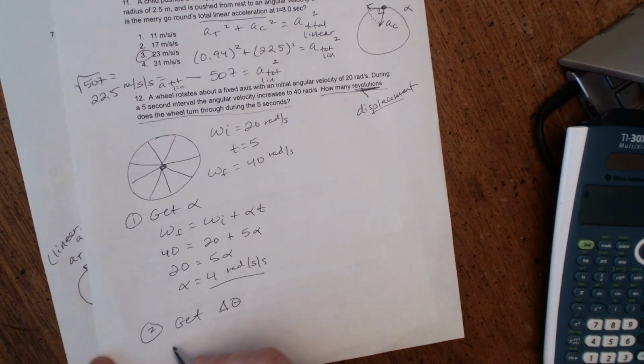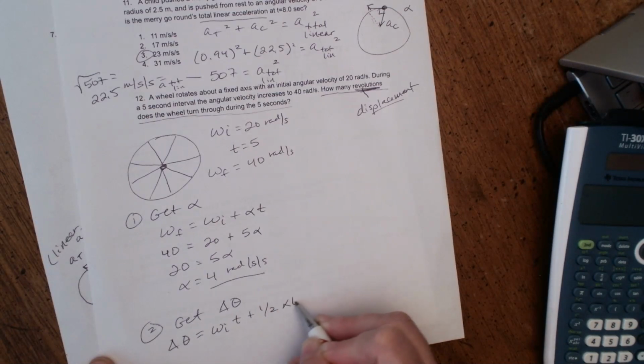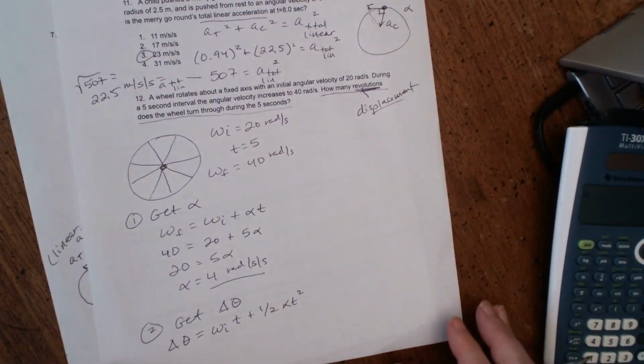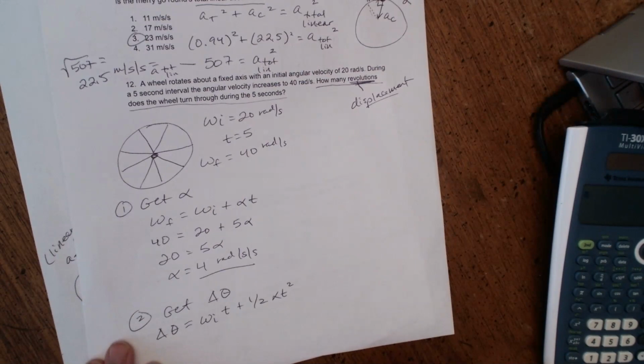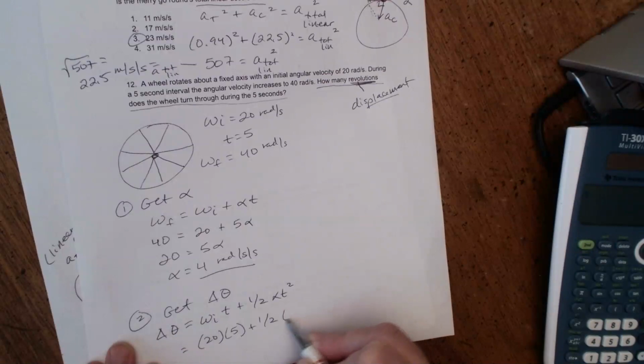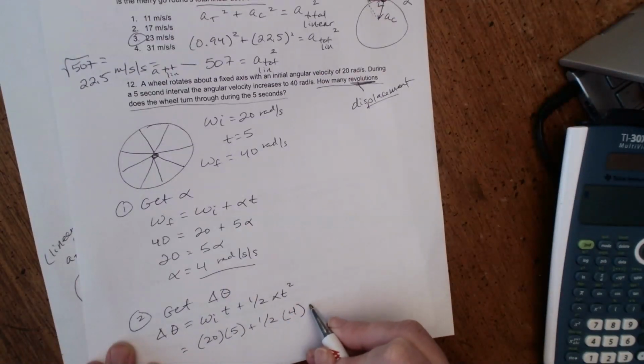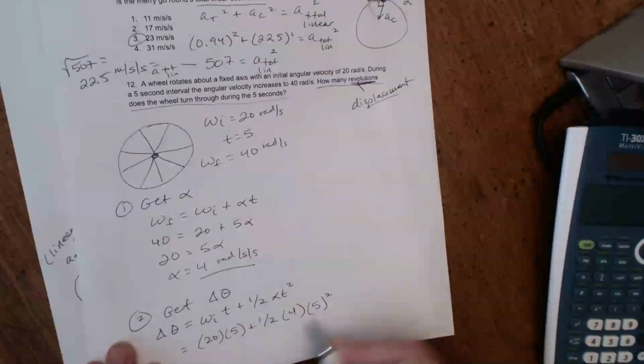Then I can get my displacement, and I can use this equation because now I've got acceleration. I know time, I know initial angular velocity, I know acceleration, so I'm just going to plug in numbers. 20 is my initial angular velocity, 5 is my time, plus 1/2 times 4, which is my angular acceleration I just got, times, again, time, 5 squared.